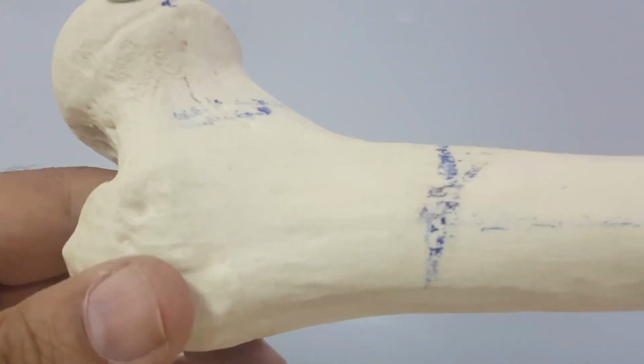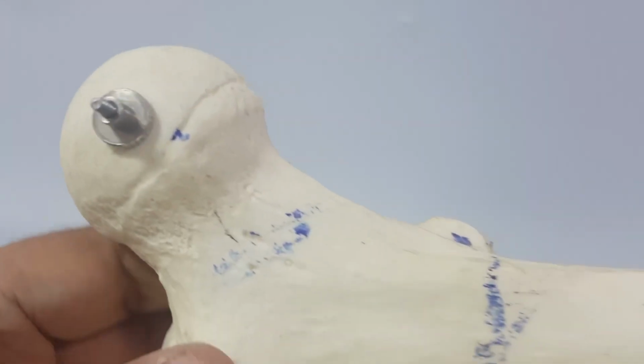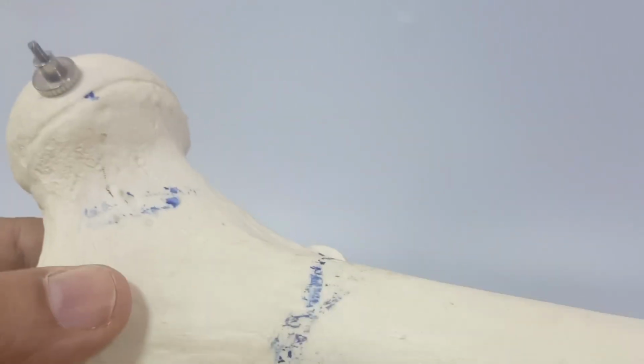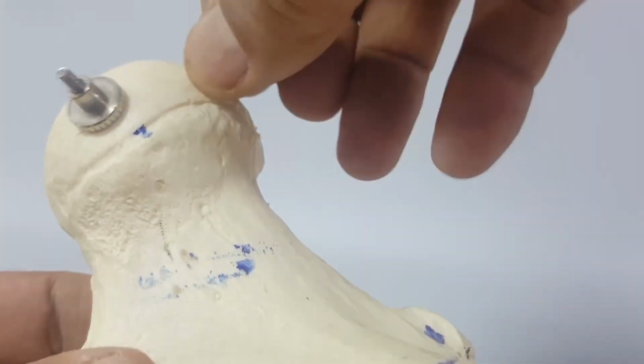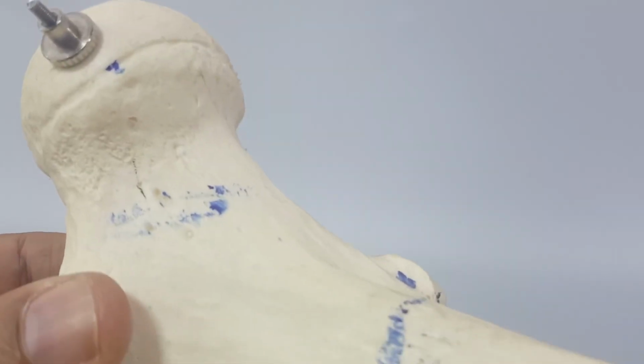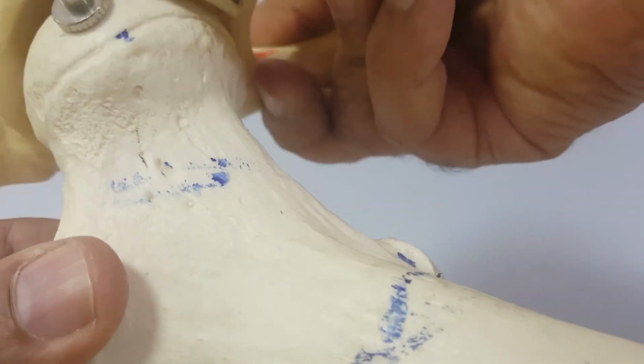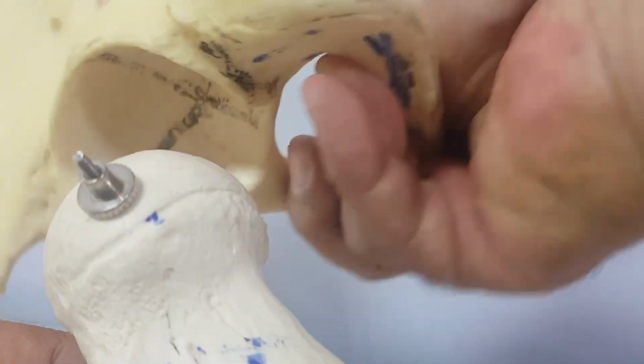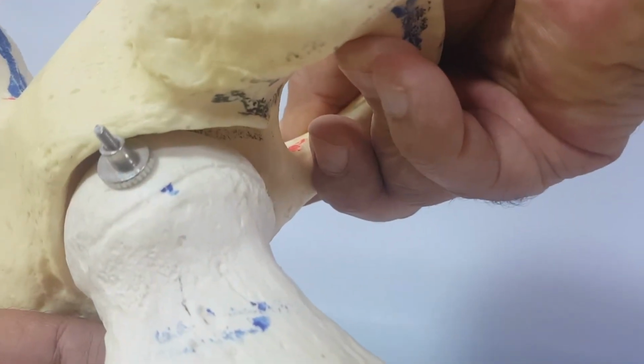The longest bone in the body is the femur. The femur consists of the head of the femur. This is the head of the femur. It is circular, and it enters the acetabulum, look at the acetabulum here, to form the hip joint.